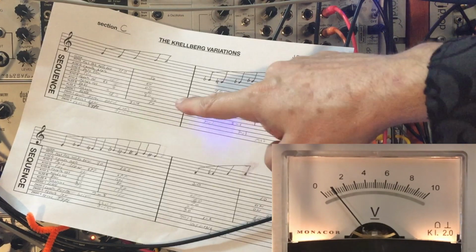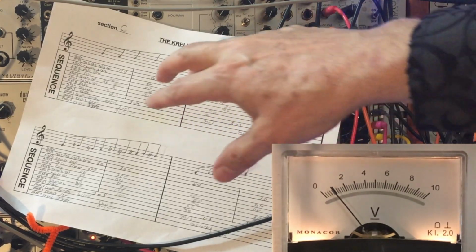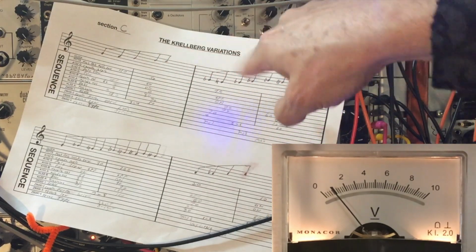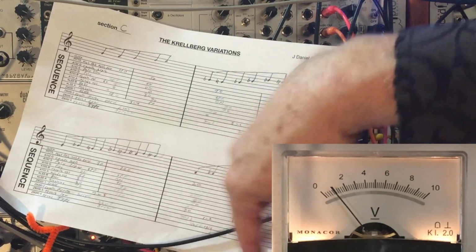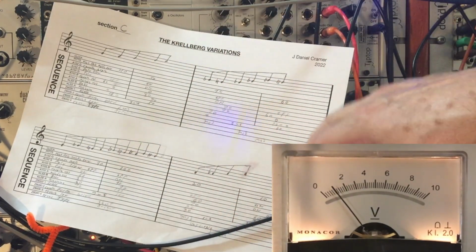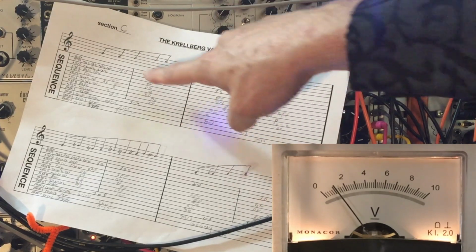So this is my example score for the Krellberg variations, and I designed it and printed it out, but it's a little bit like a regular piece of score paper in that it's a stave, and then there's multiple staves or multiple sheets under it. In this case, what I've done is I've divided the score into 2 halves.